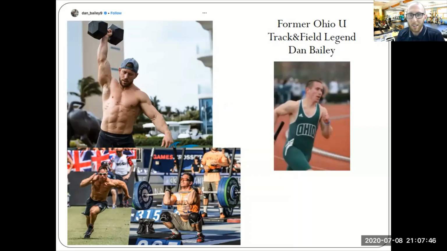So if you follow CrossFit, you might have heard of Dan Bailey. But Dan Bailey has some prominent serratus anterior muscles. Just to show the surface anatomy right here, you can see the different, sometimes they call them wings, traveling on the sides as the serratus anterior.